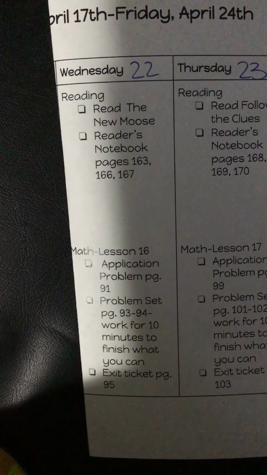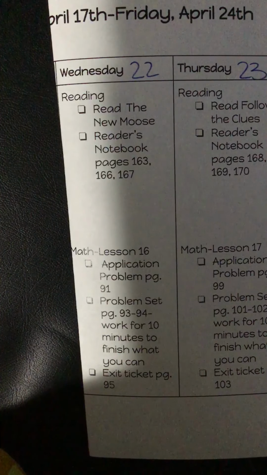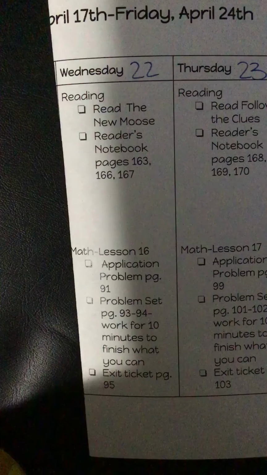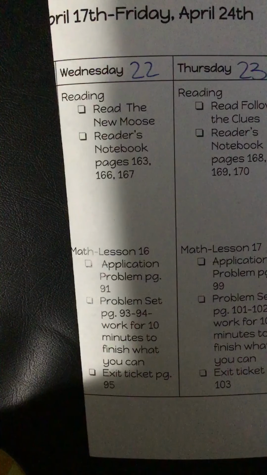Your reading is to read the Decodable Reader, The New Moose, and Reader's Notebook, pages 163, 166, and 167. Page 163 is a cumulative review, which means we've already gone over this. We add the suffix y, ly, or ful to each word, write the word on the line, and read each completed sentence. So the first one is rain.